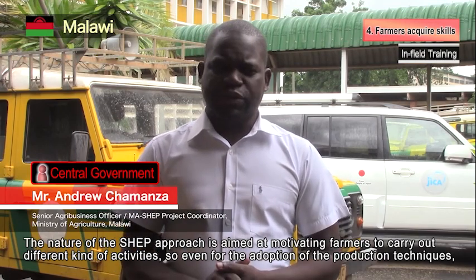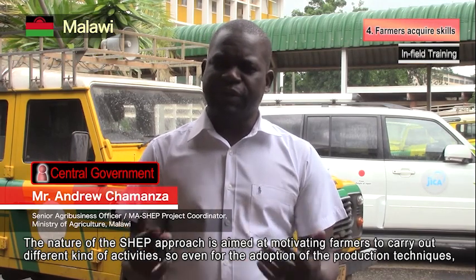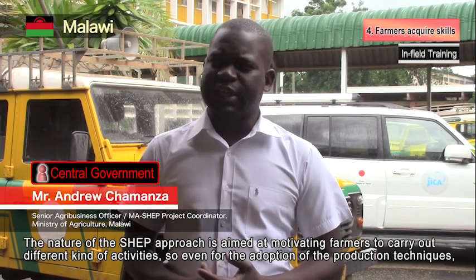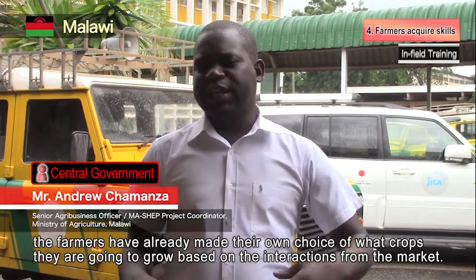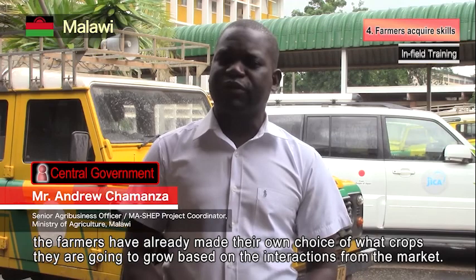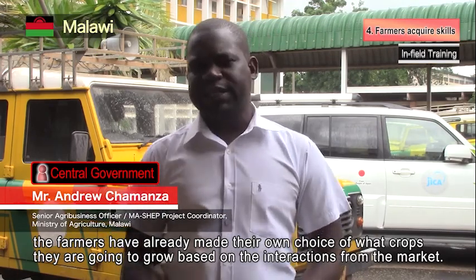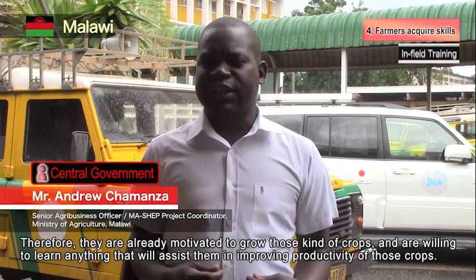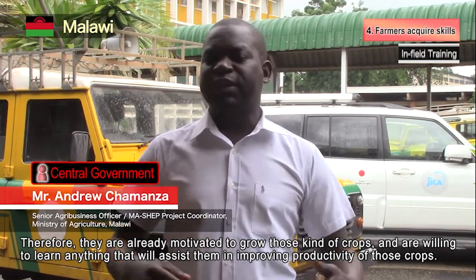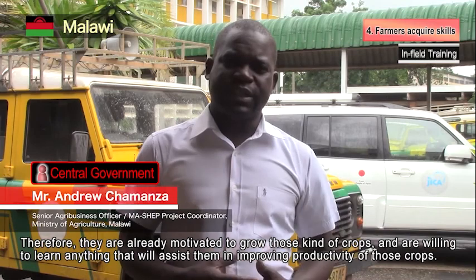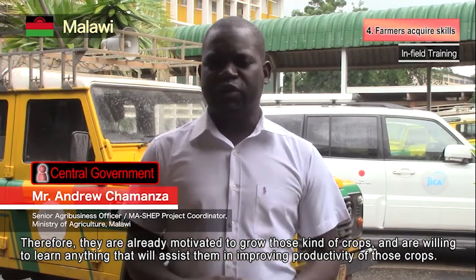The nature of the SHEP approach itself is aimed at motivating farmers to carry out different kinds of activities. So even for the adoption of the production techniques, the farmers, remember, have already made their own choice of what crops they are going to grow based on their interaction from the market. And therefore, they are already motivated to grow those kind of crops, and they are willing to learn anything that will assist them in improving productivity of those crops.